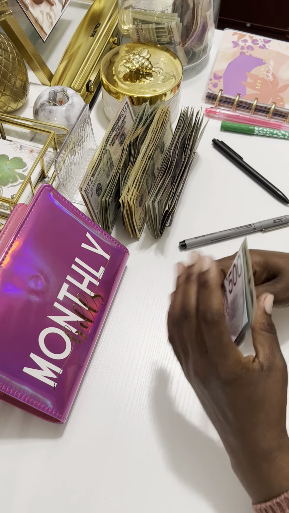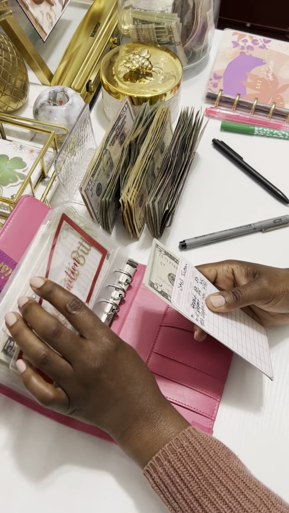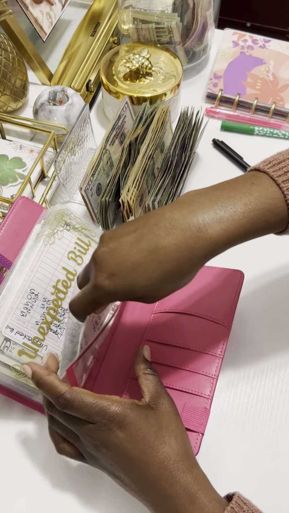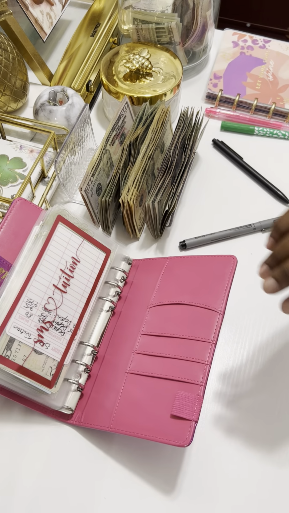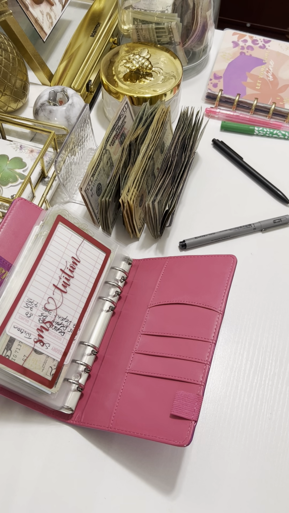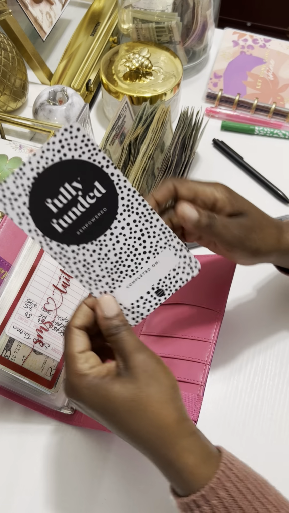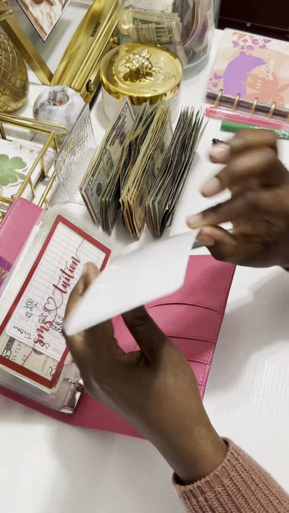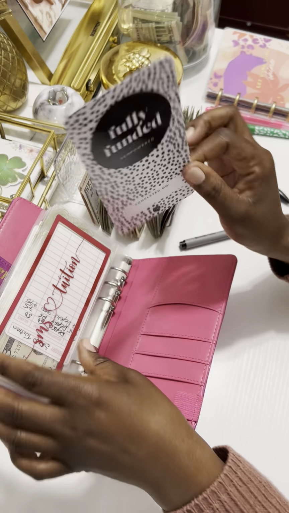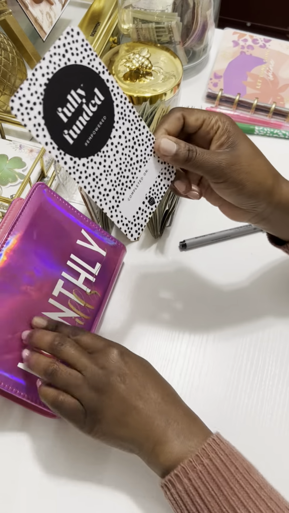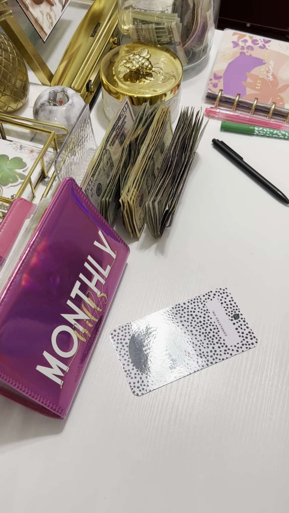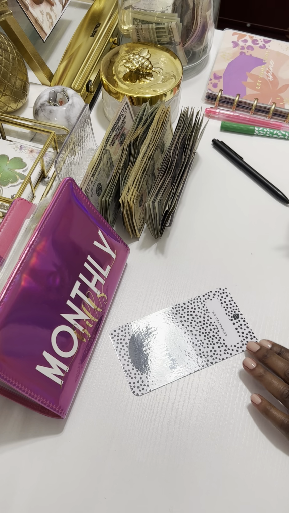Okay. All right. So I have one envelope that is fully funded for my 2 months ahead. And I have something else, also from Cara Cash Budget. I've been waiting to use these. I've had them for a while now. She has these fully funded laminated holders to put in your envelope when it's fully funded.